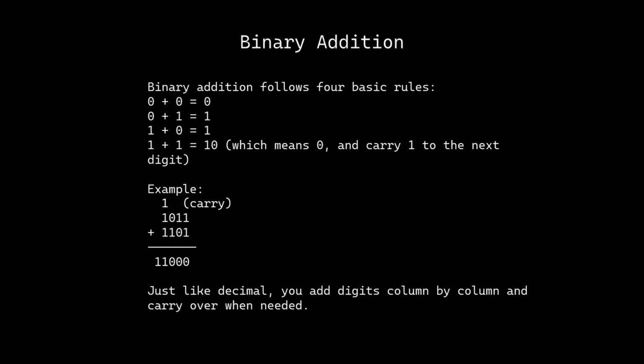Binary addition. Binary addition follows 4 basic rules. 0 plus 0 is 0, 0 plus 1 is 1, 1 plus 0 is 1, and 1 plus 1 is 0 with 1 carry, which also resembles an XOR gate for the sum and an AND gate for the carry. Here is an example.